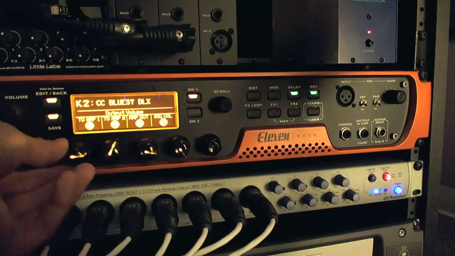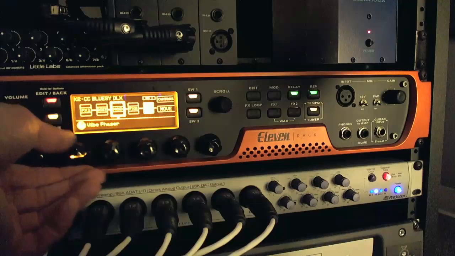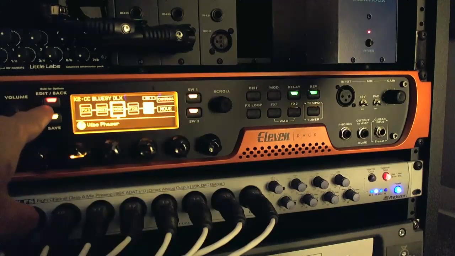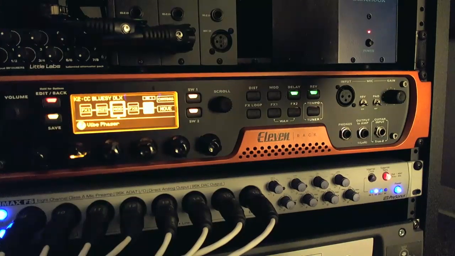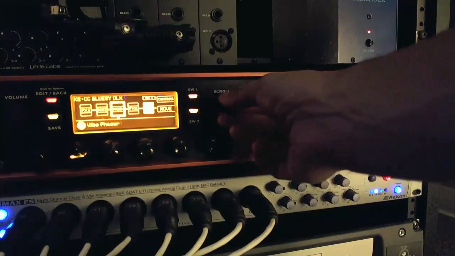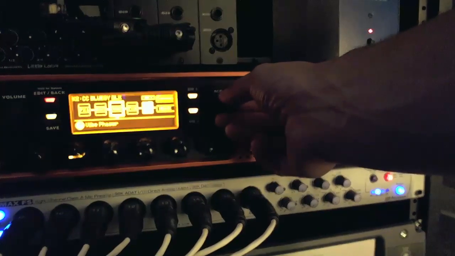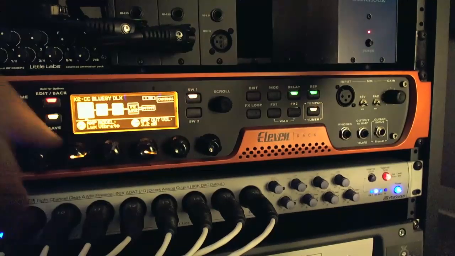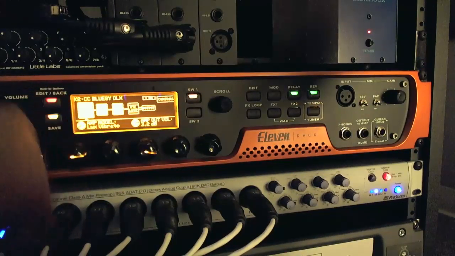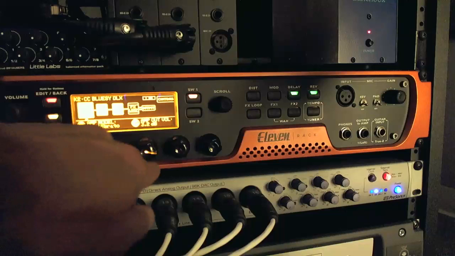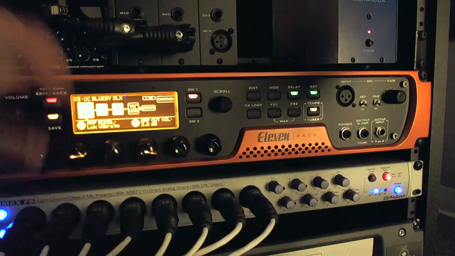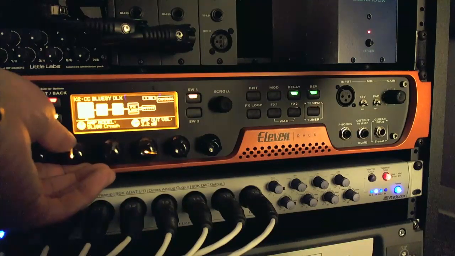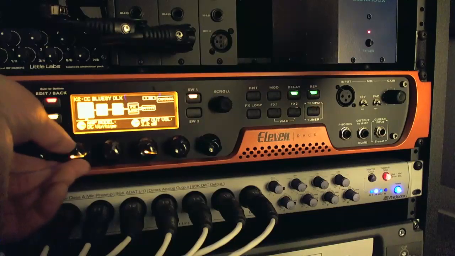These knobs here will correspond to a number of different things. If I hit this edit button, you can see that it'll bring up a signal chain look to it, and I can choose my amplifier. Right there it says Lux Vibrato, and whatever knob is corresponding here in this amber color will change the particular parameter I'm using there.